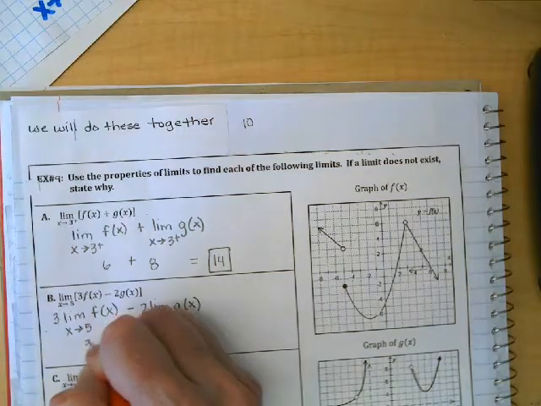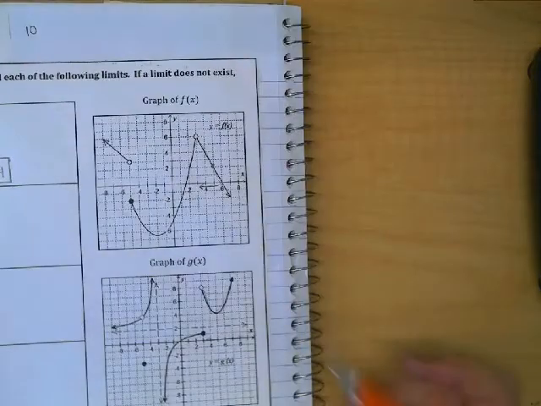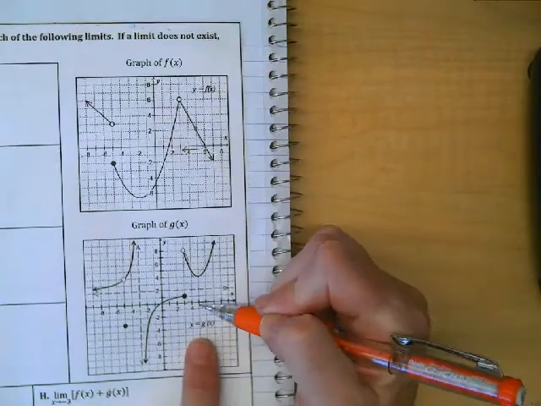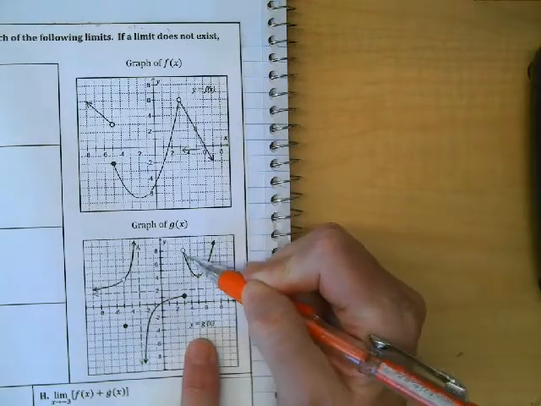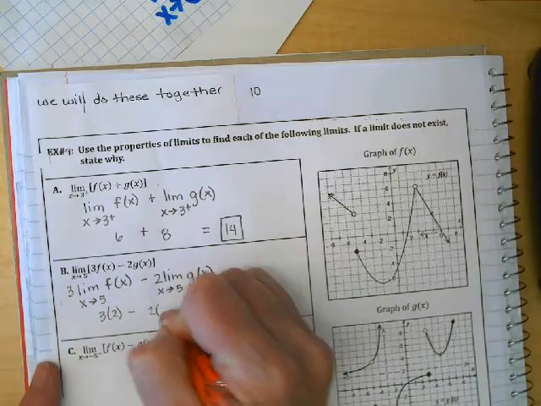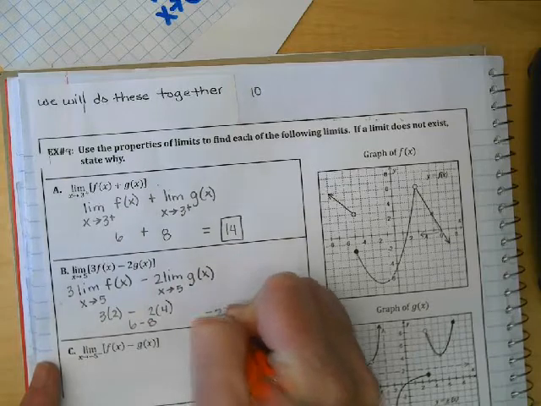So I've got 3 times 2 minus, okay, let's go to the g function. As we're approaching 5 from both the left and the right, it's approaching 4. So 2 times 4, I have 6 minus 8, negative 2.